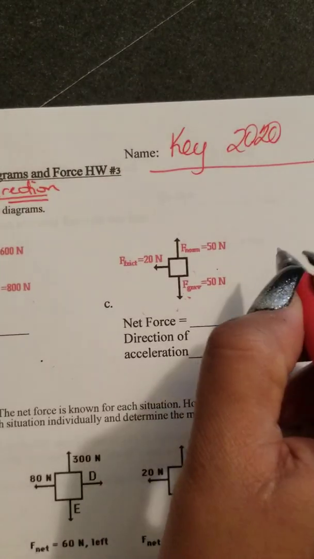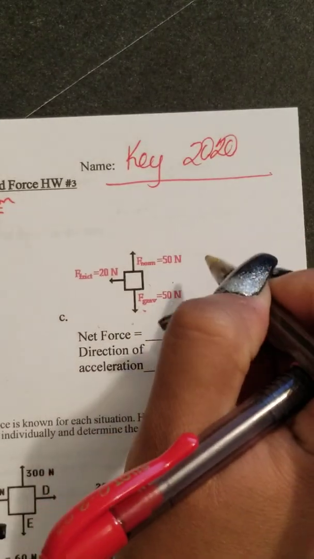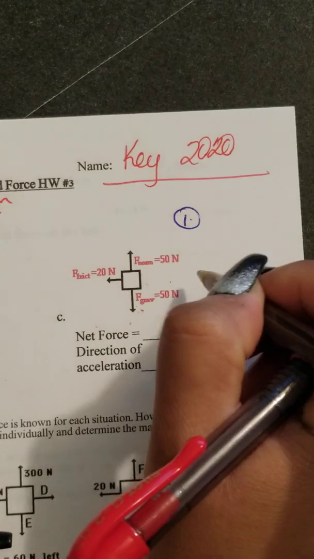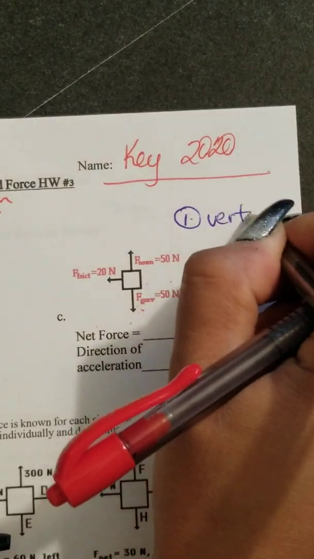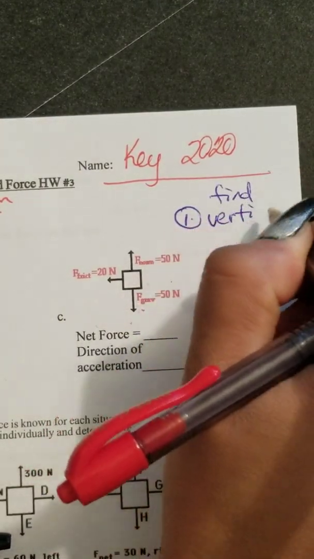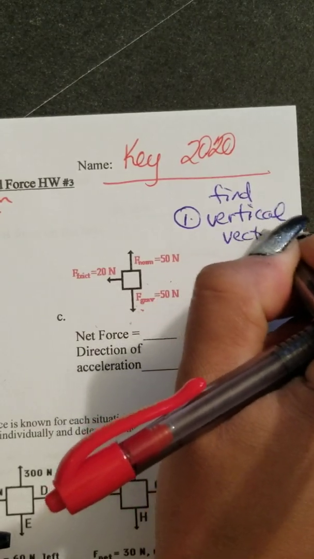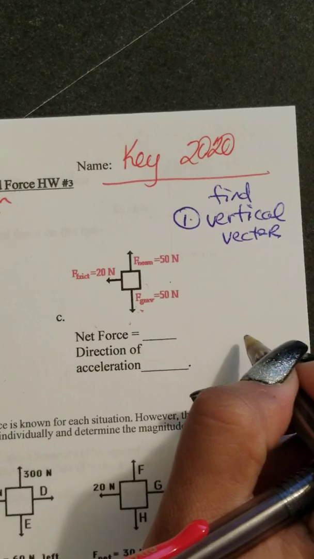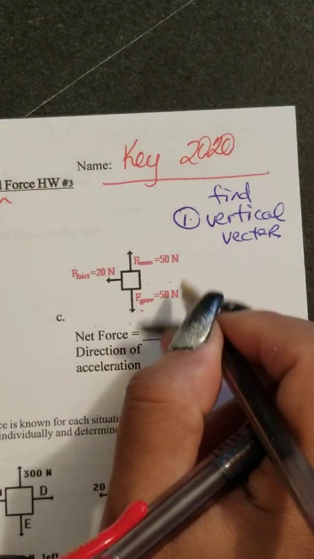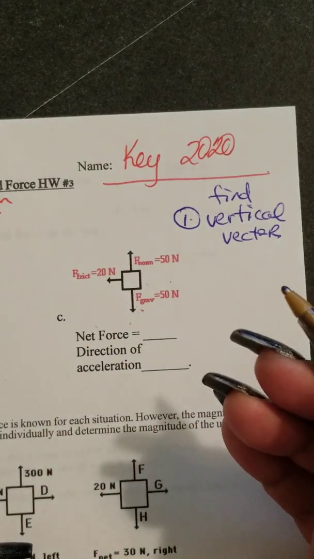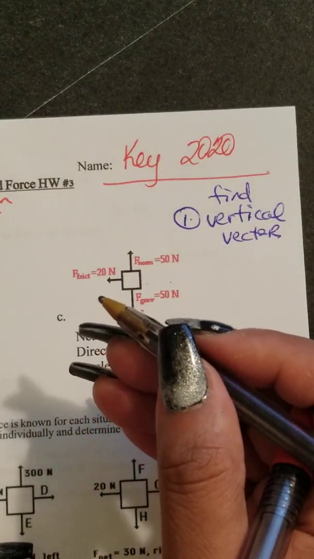What you're going to do here first, for this last question, is first find the vertical vector. Why am I going to go with vertical first? Because there's 2 vector arrows. They're opposite directions. Let's subtract them and find the vertical vector first.